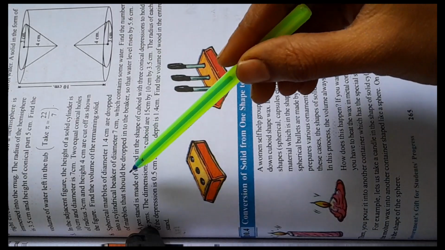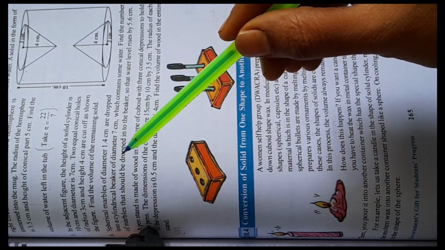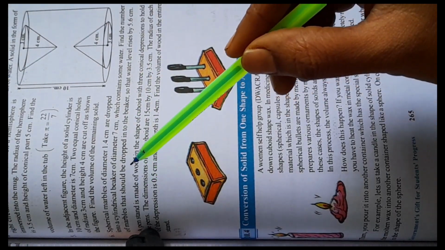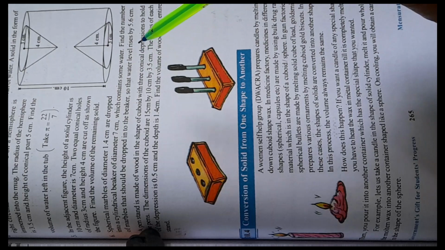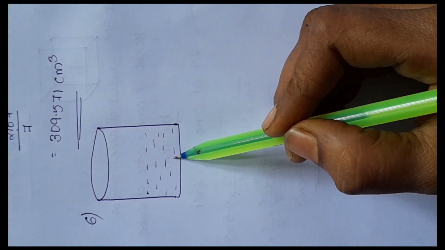Now the sixth question is, a spherical marble of radius 1.4 cm is dropped into a cylindrical beaker of diameter 7 cm which contains some water. Find the number of marbles that should be dropped into the beaker so that the water level rises by 5.6 cm. According to the question, let us consider the cylinder here.